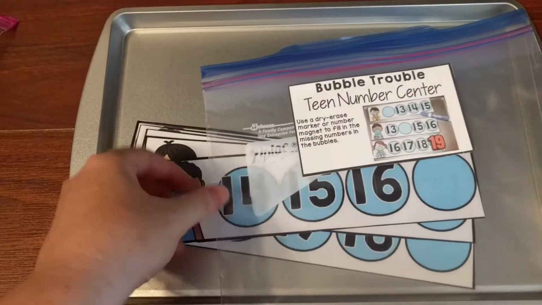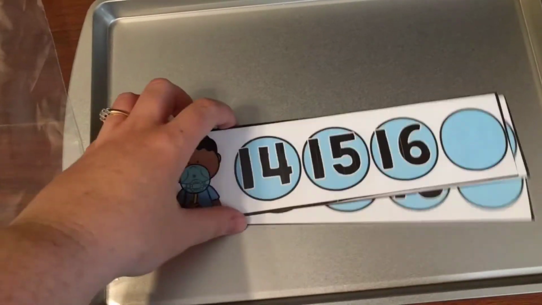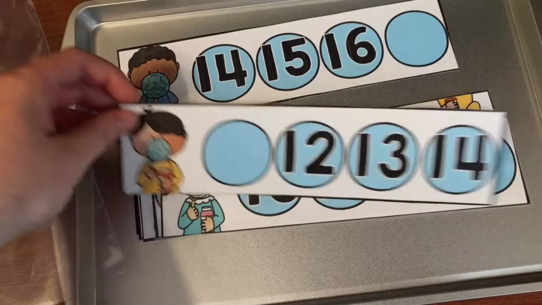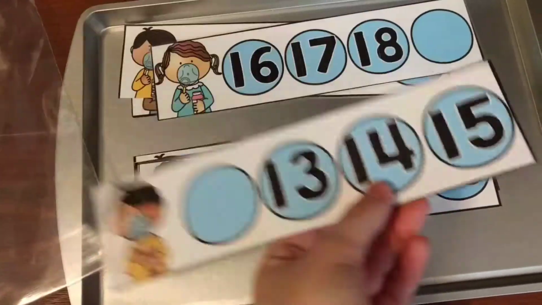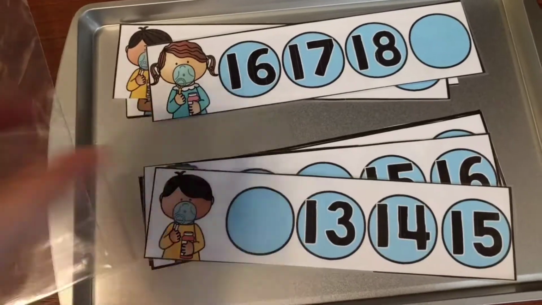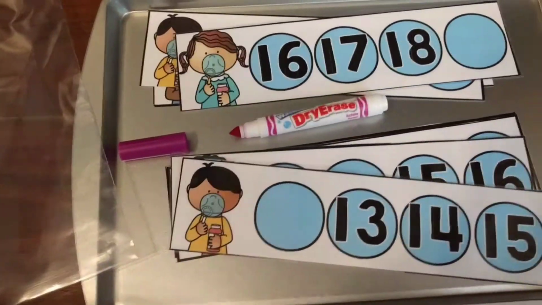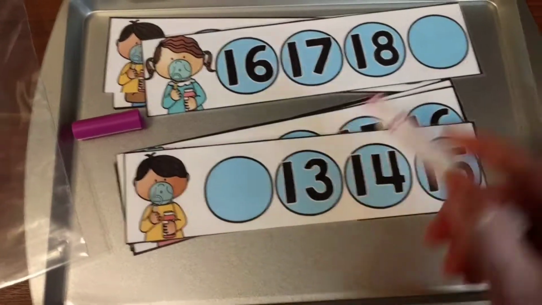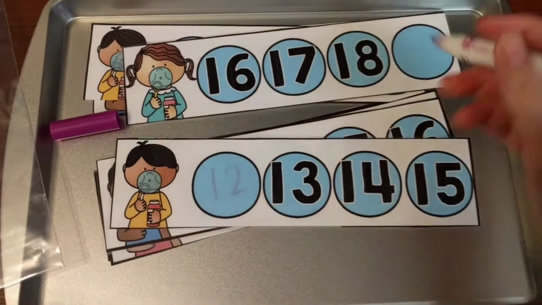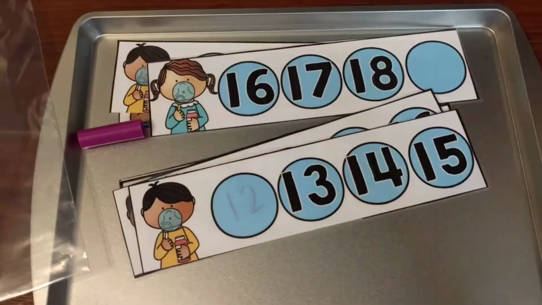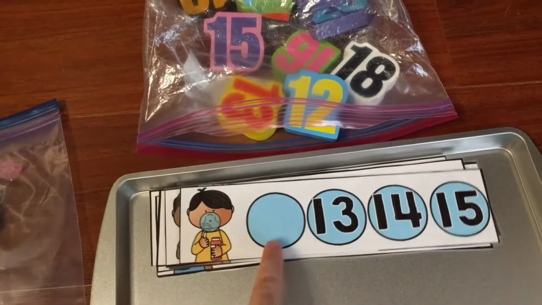Okay, the next activity center is called Bubble Trouble. And so it has these little kids blowing bubbles, and there are different numbers on each strip, teen numbers, and then the children have to use a dry erase marker, and they write the number that is missing. So for this one in particular, it would be the number 12. And so there's another way they could actually do this. You could use number manipulatives instead of the dry erase.